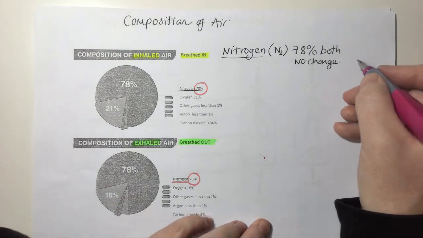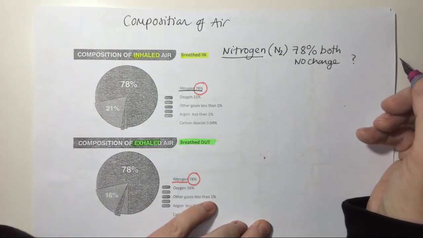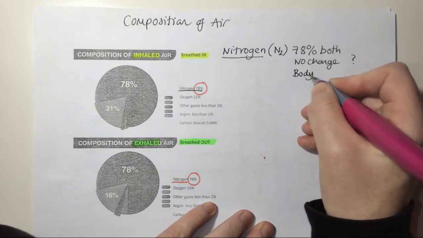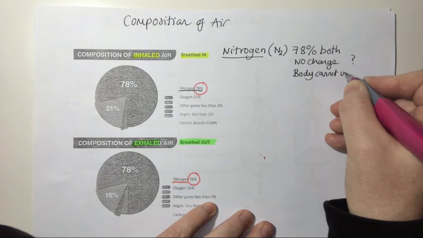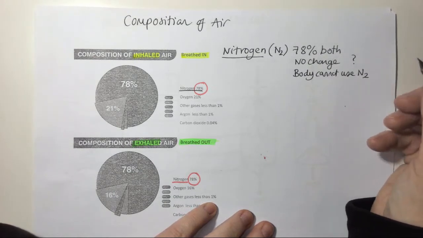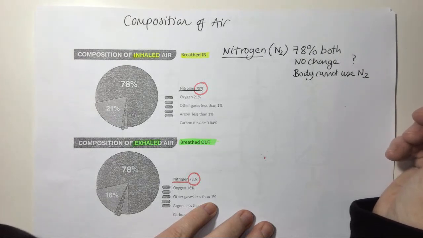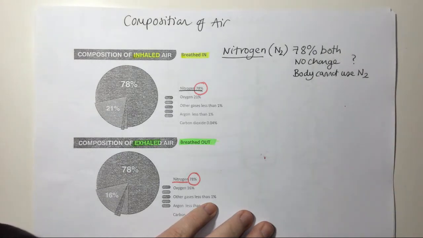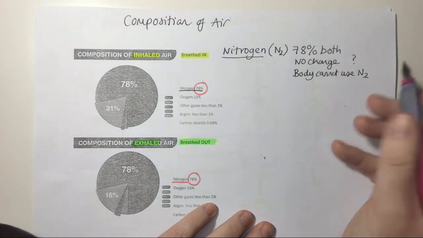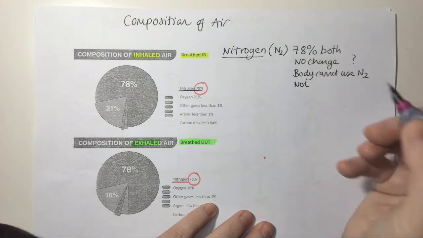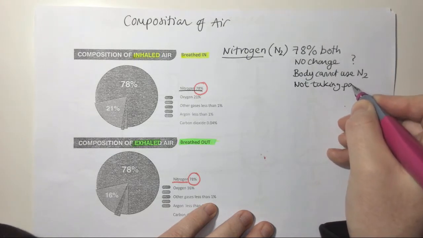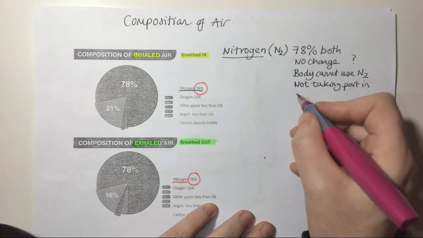We need to think about why there is no change, and that's simply because the body cannot use it in that form. We need nitrogen, but we get it in other forms, mainly from eating protein that contains nitrogen substances. So the body cannot use nitrogen. This means it is not taking part in gas exchange at the alveoli.